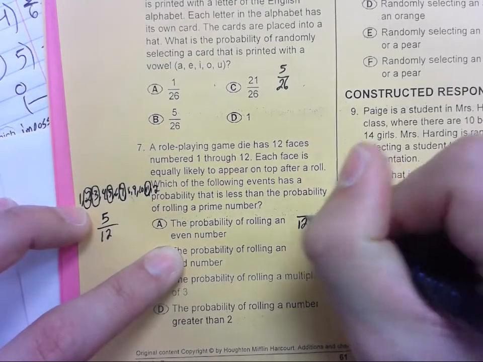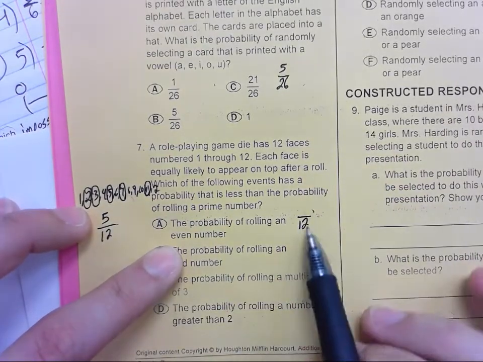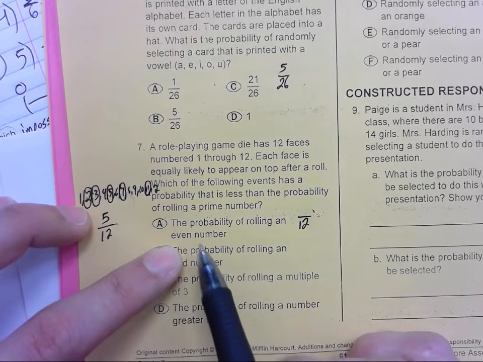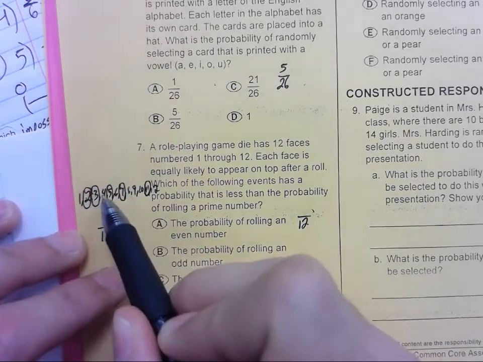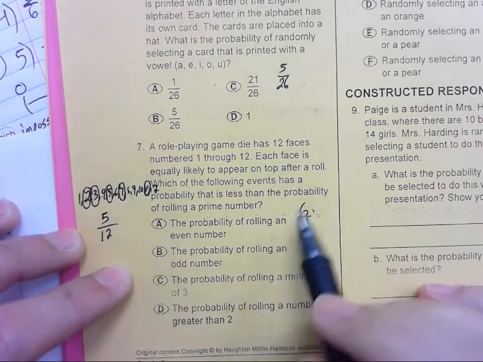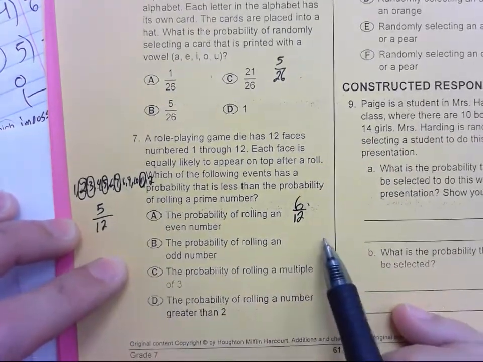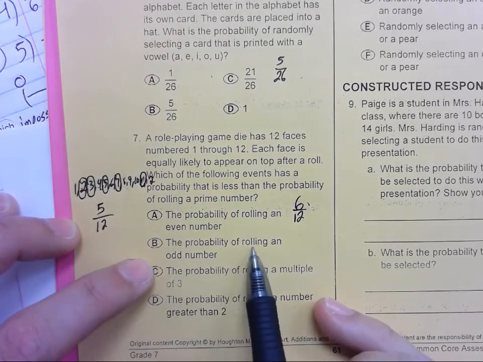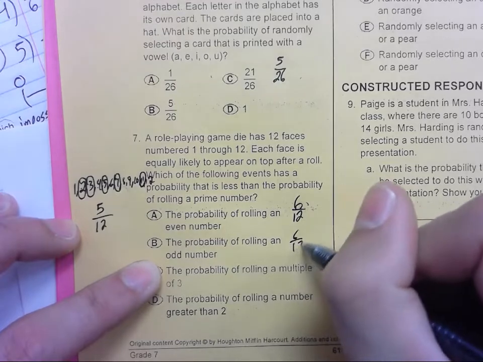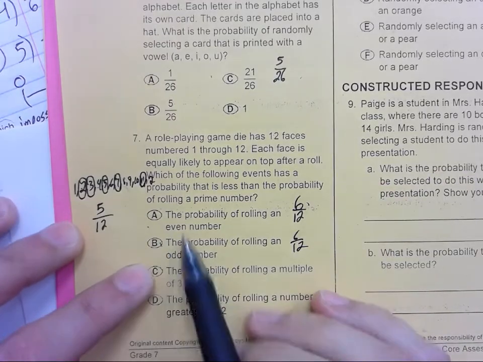So out of these 12, and since we're comparing, we're going to keep the denominator as 12. The probability of rolling an even number. How many of them are even? 2, 4, 6, 8, 10, and 12. That would be 6 out of 12. So that does not work. Moving on to B. The probability of rolling an odd number. Well, that is also 6 out of 12, so that one does not work either.